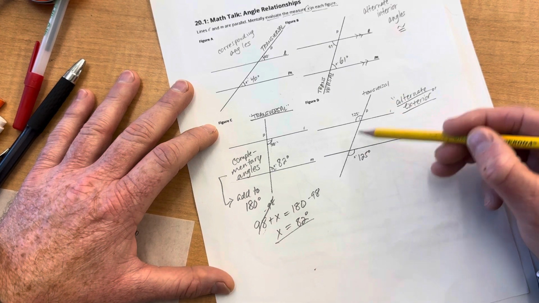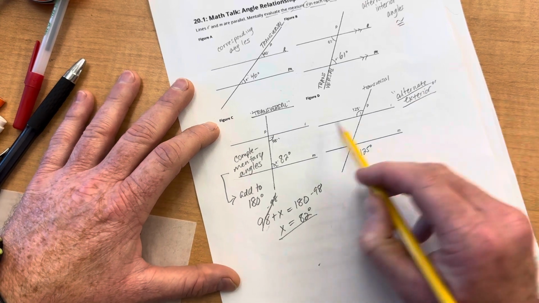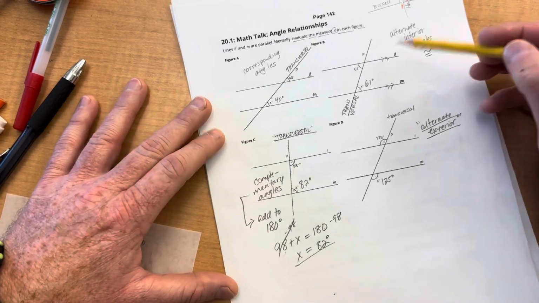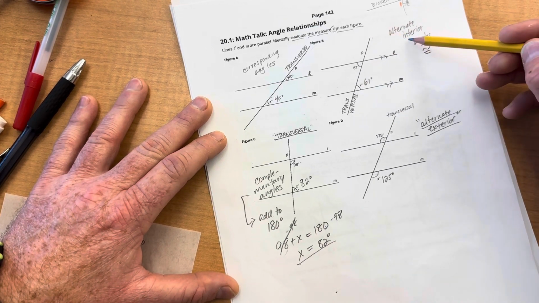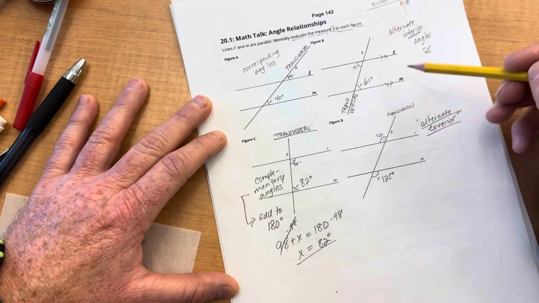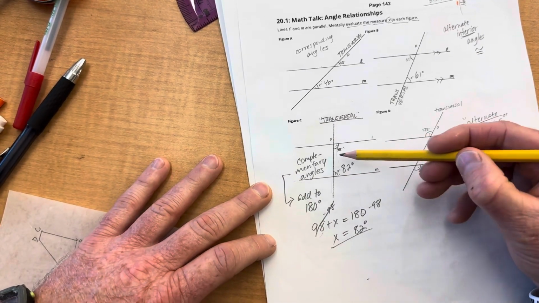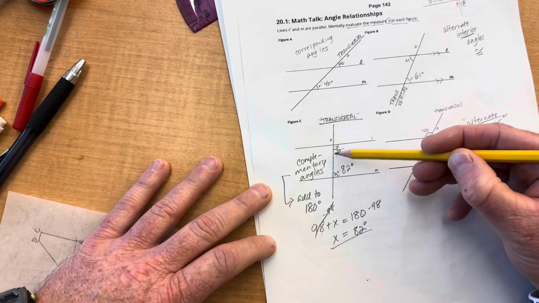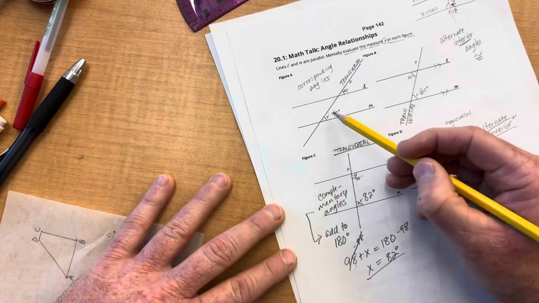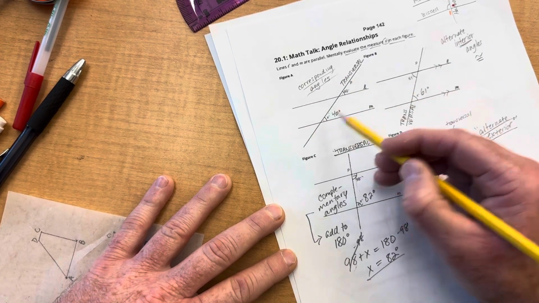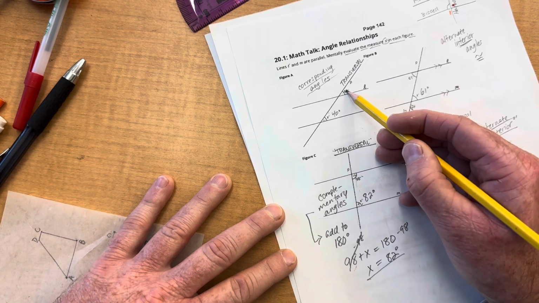Alternate sides of the transversal outside, aka exterior, outside the parallel lines. Alternate sides of the transversal inside the parallel lines, interior. Complementary angles, they're on the same side of the transversal. And last but not least, corresponding angles, they are on the same side of the transversal, but one's on the inside, one's on the outside of the parallel lines.